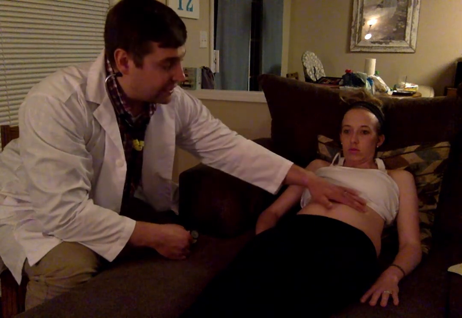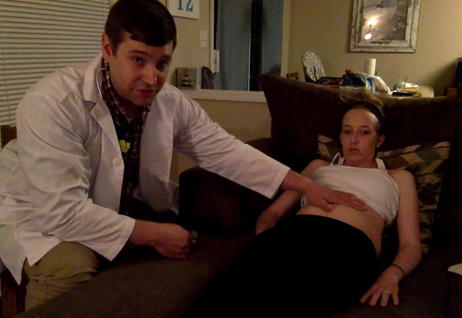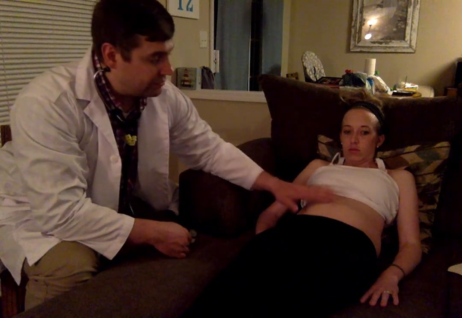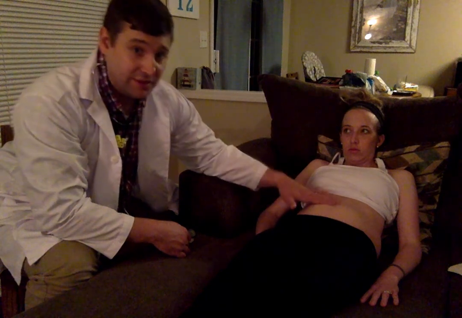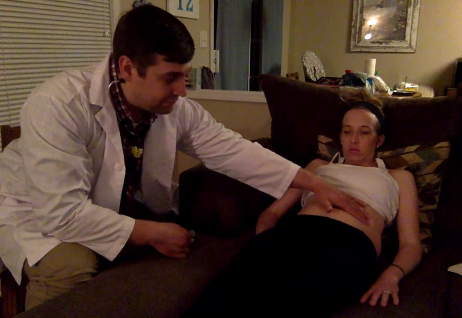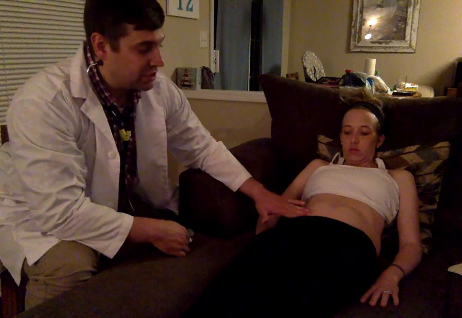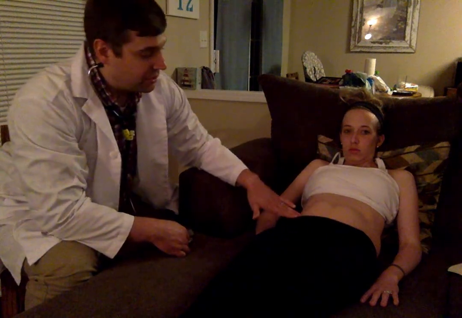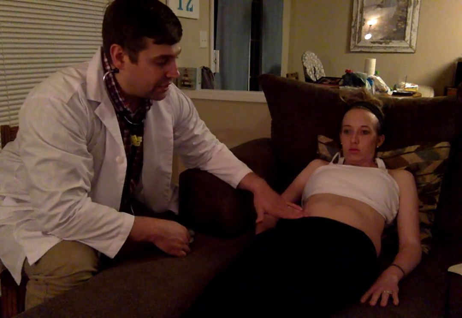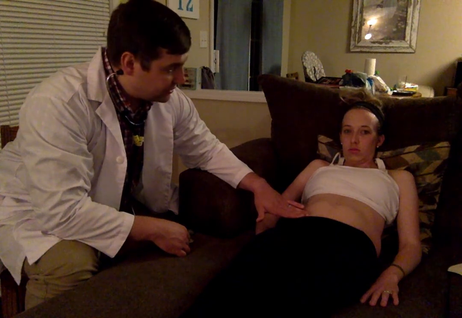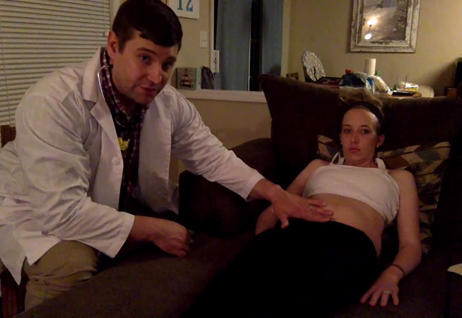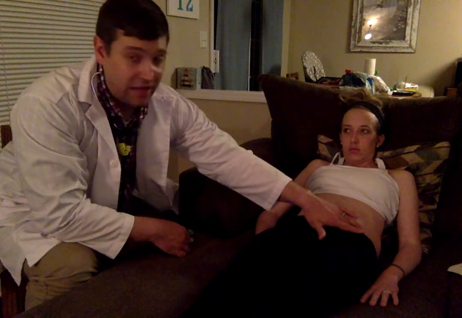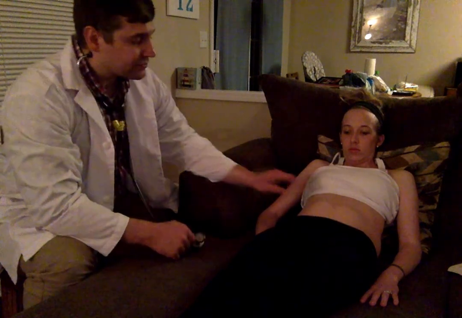Then on the left side, we have the left hypochondrium. Then we have the right flank, the umbilical region, the left flank, and then down below in these regions, we have the right iliac fossa, the suprapubic region, and then the left iliac fossa.